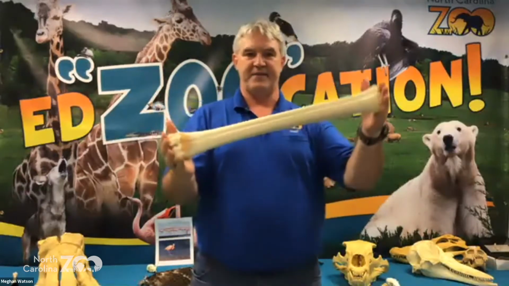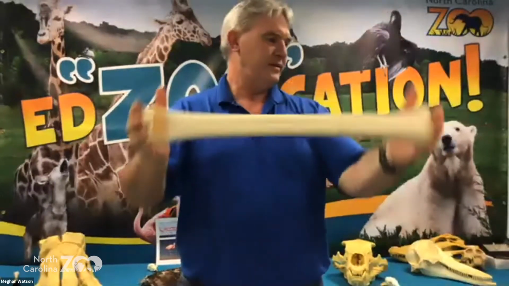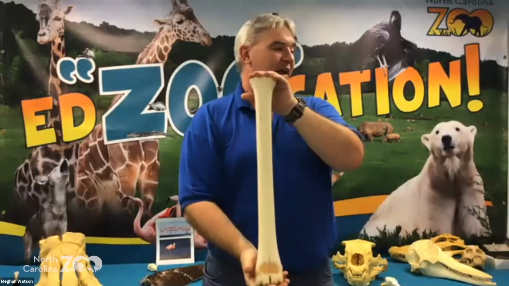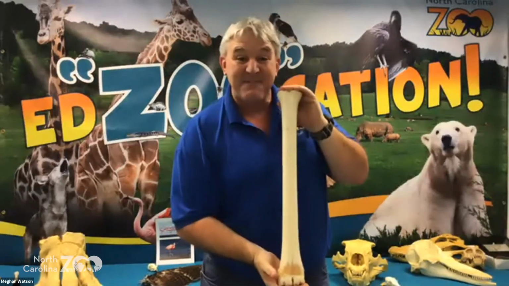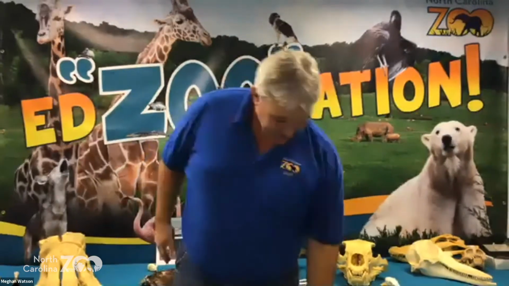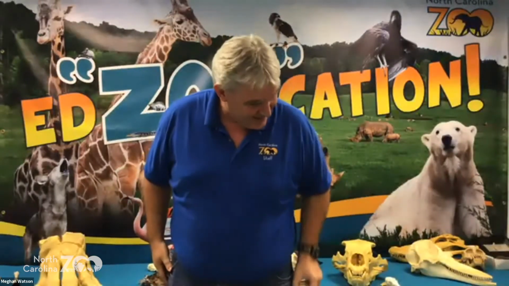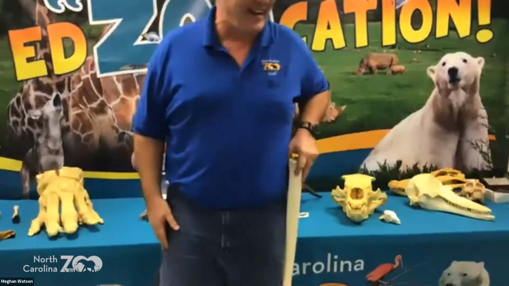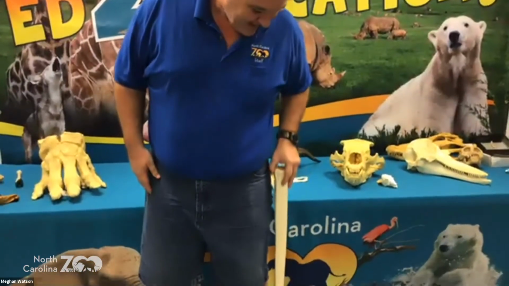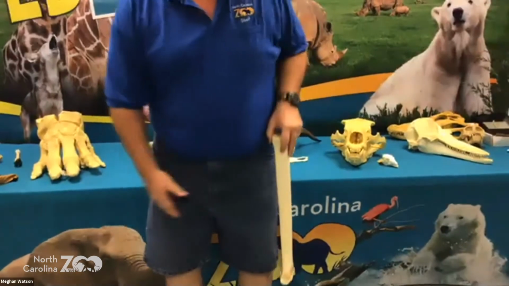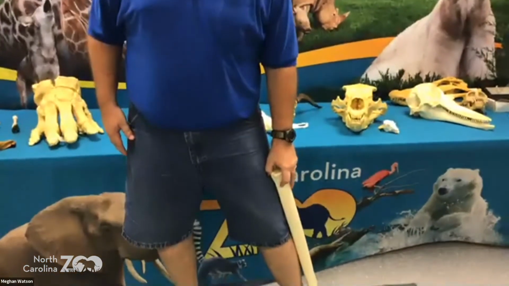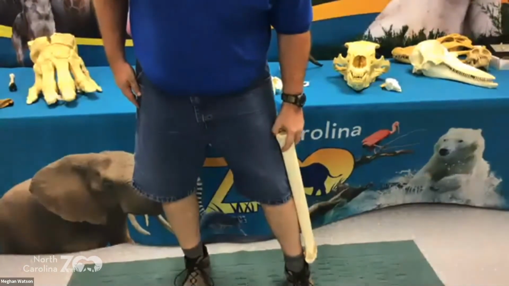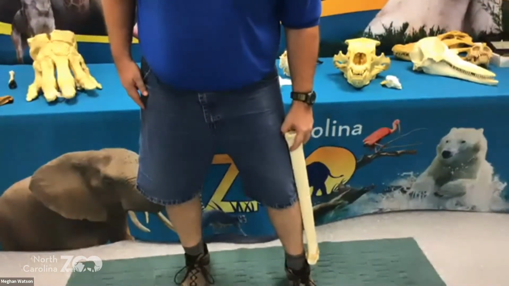Look at this. Look how big. Because I know some of you guys know how tall people are. I'm over 6 feet tall. Look how big that bone is. Yeah, we'll keep it up here. Oh, look at that. This is the lower leg bone of a really tall animal. And it fits right into their skeleton.